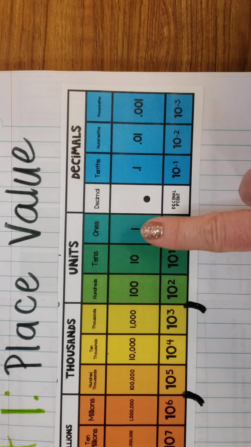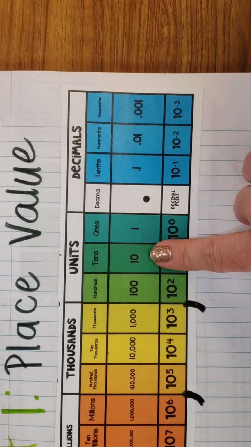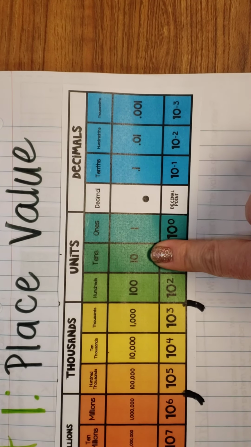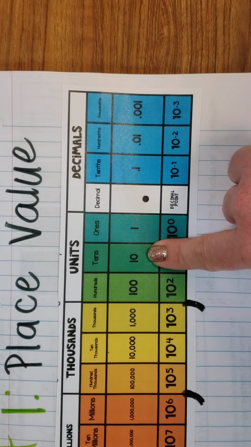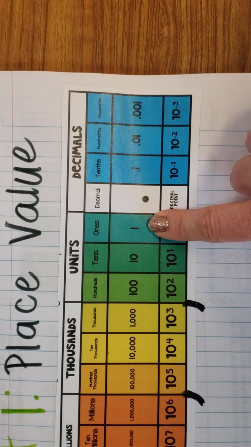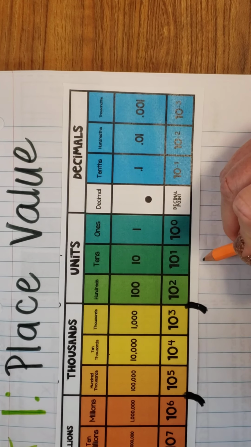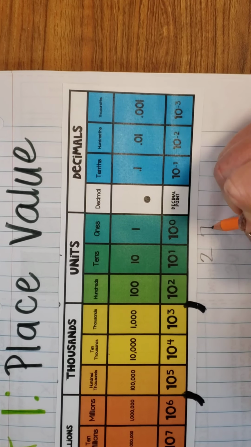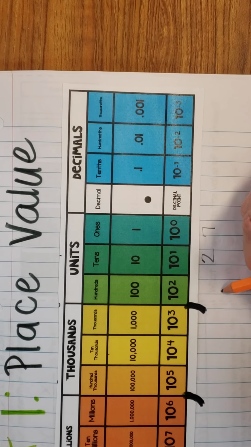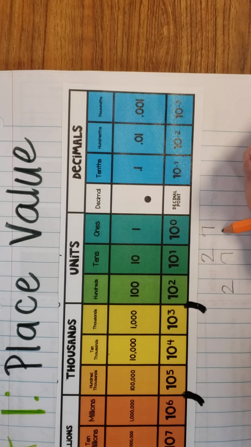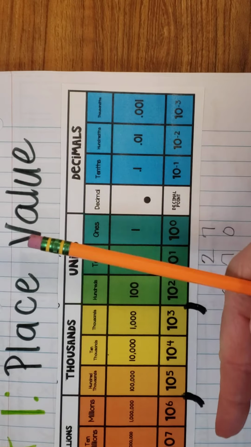Okay, and the 7 that was once here in the ones place is now moving to the tens place, and its new value is going to be 70. Now, what will we put here? Instead of having a blank, we would just put a 0 to represent that there are not any ones in this number. So we went from 27 up to 270. We just shifted our 2 and our 7 this way.